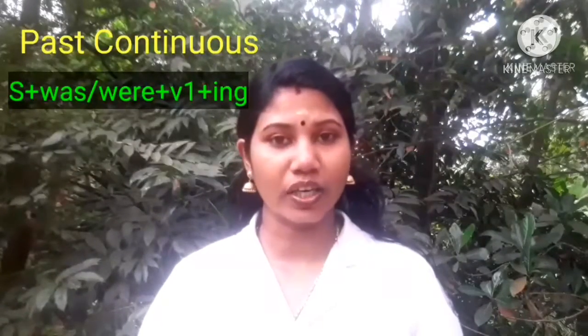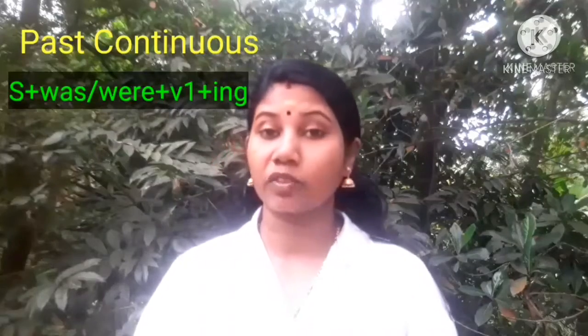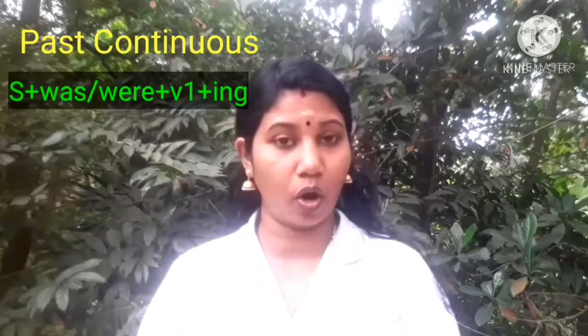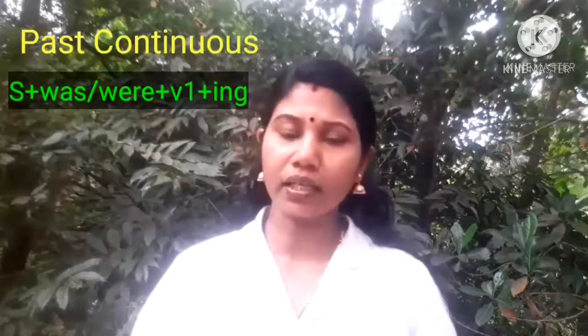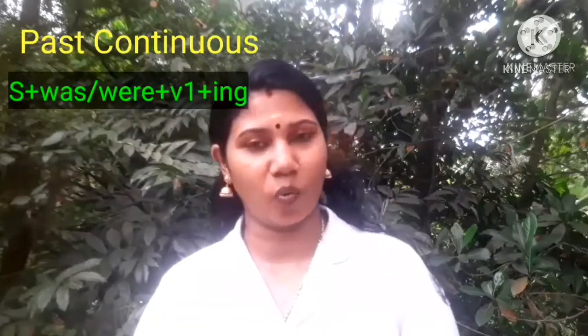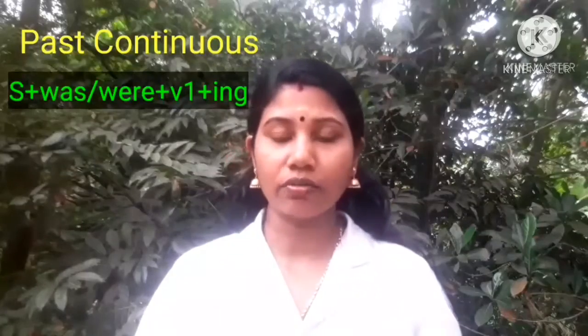Second one, past continuous tense. We use the continuous form of past tense to refer to an action which was going on at a certain point of time in the past. That means at a certain point of time that action was going on. The form of past continuous tense is subject plus was or were plus ing form of the verb. As we all know, with all the continuous forms we have to use the ing form of the verb, or verb plus ing. And here with the singular subjects we have to use was, and with the plural subjects we have to use were.